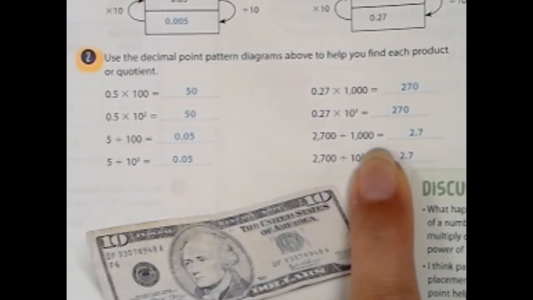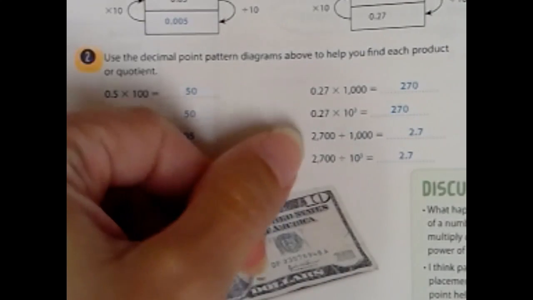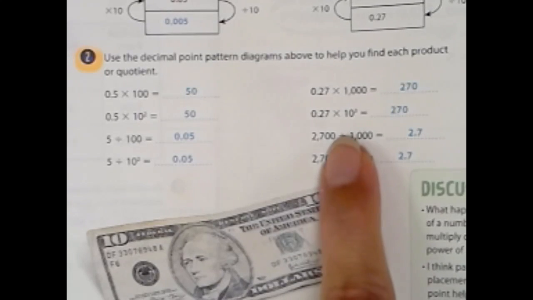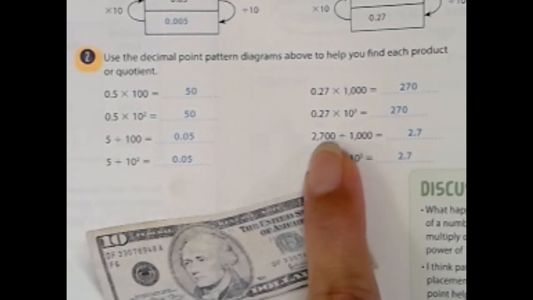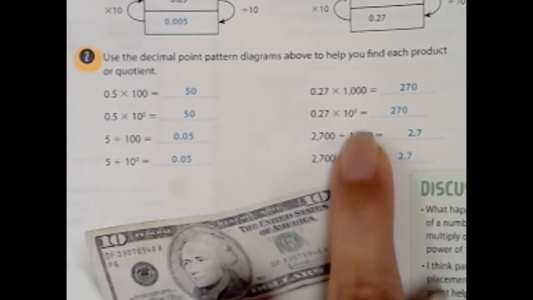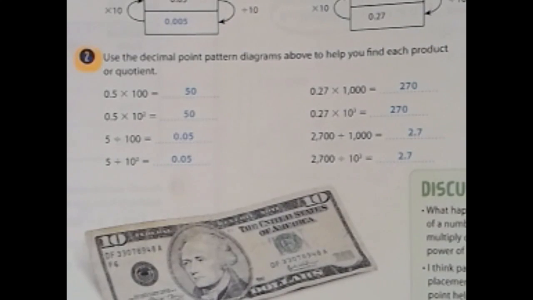2,700 divided by 1,000, we're going to move our decimal 3 times to the left. Remember, this here is not a decimal. That's a comma that's separating our period. Our decimal's at the end. So we move it 3 times to the left, and we get 2.7. 27,000 divided by 10 to the third is the same problem that we just did above. So it's 2.7, or 2 7/10.